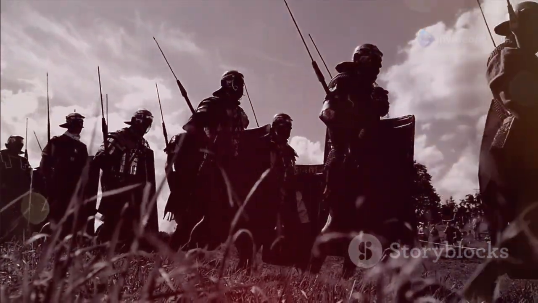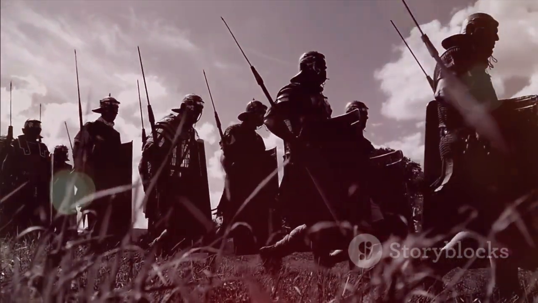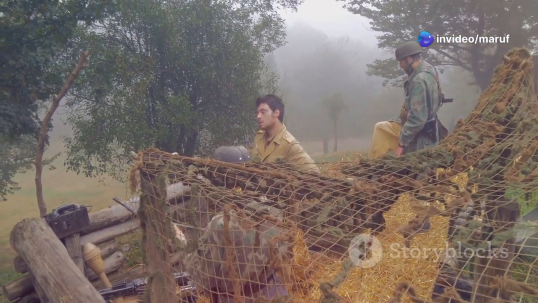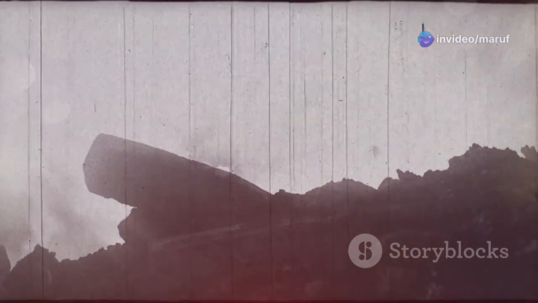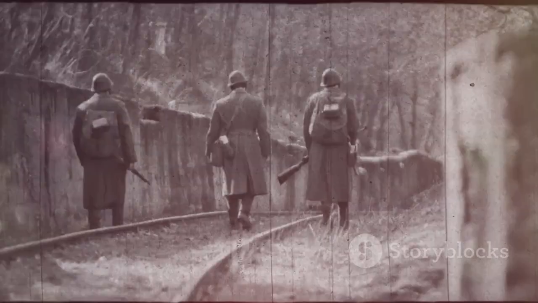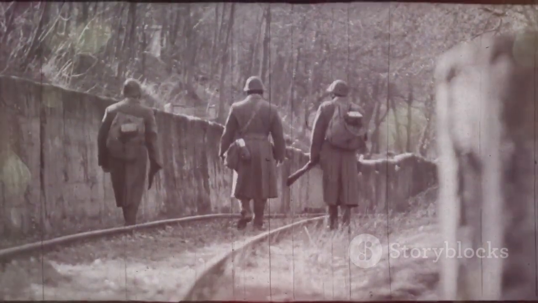Section 5. Key battles, turning points of the Great War. The Battle of the Marne, in September 1914, marked the end of Germany's hopes for a swift victory on the Western Front. The First Battle of Ypres, from October to November 1914, saw the British Expeditionary Force suffer heavy losses, but manage to hold the line against German offensives.